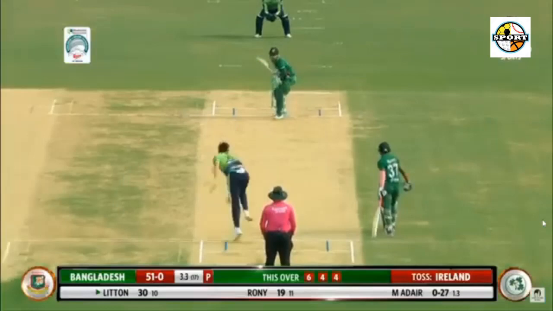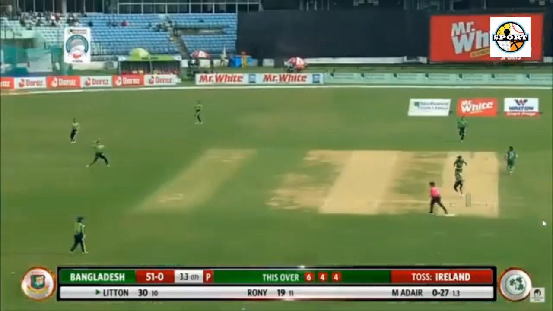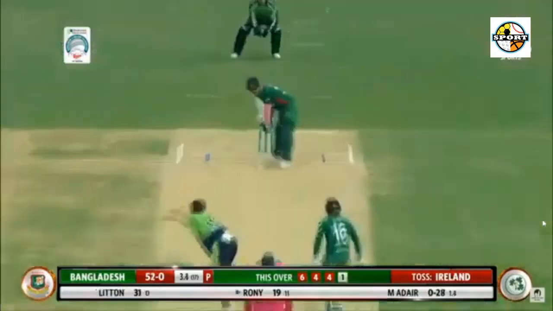6.6 Delaney to Rony Talukdar. 6. He's got hold of this one alright. Full and right in the slot on middle, Talukdar clears his front leg and smokes it a long way over the cow corner fence.